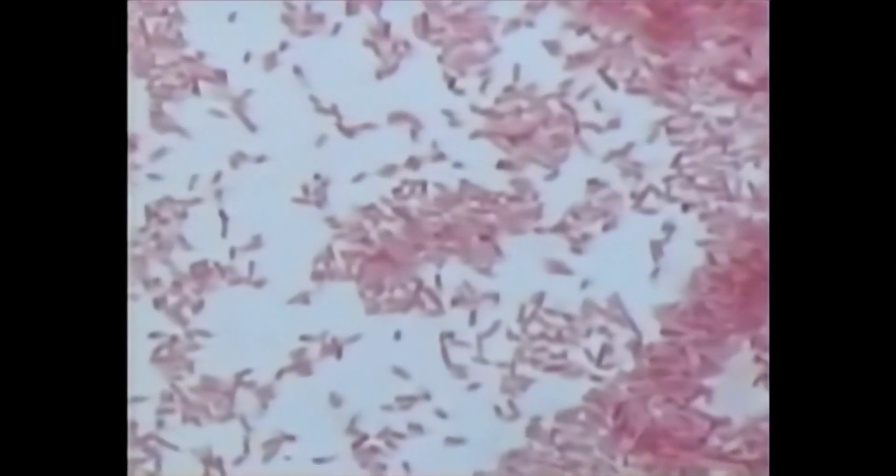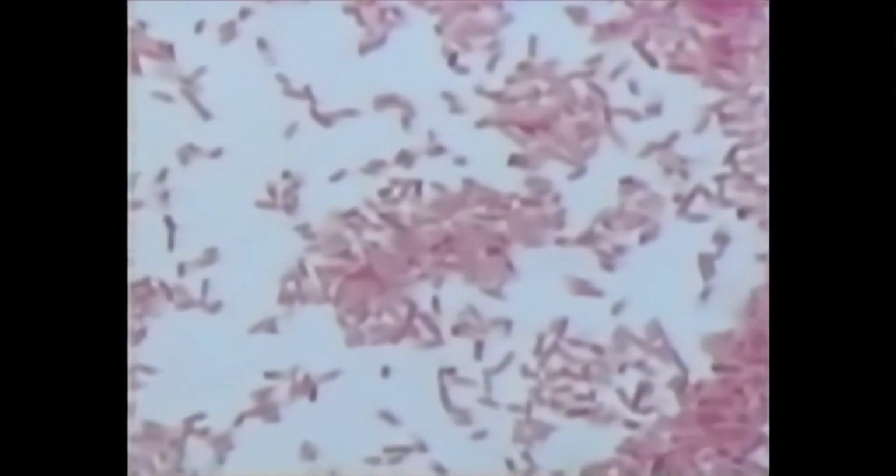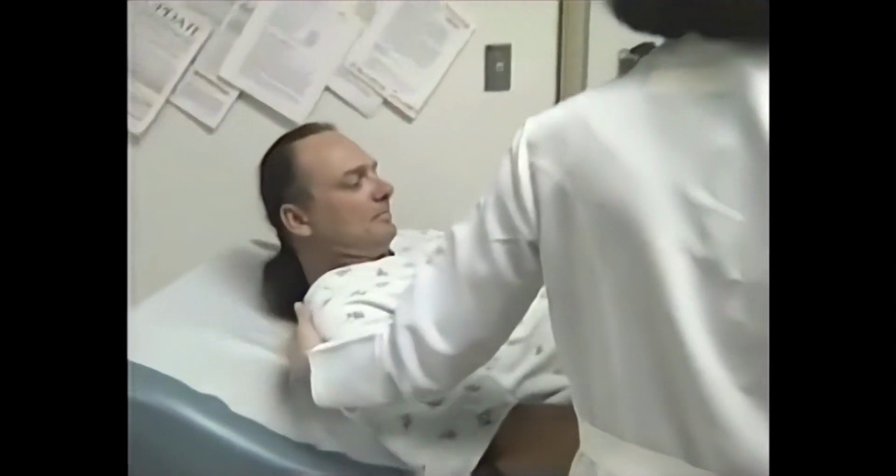Depending on the organism, you may have nausea, vomiting, abdominal pain. You may have a real sense of urgency of going to the bathroom, blood in the stool, fever. No one knows what purpose diarrhea and vomiting serve. Even though they may rid the body of some toxins, there is no evidence this relieves illness.